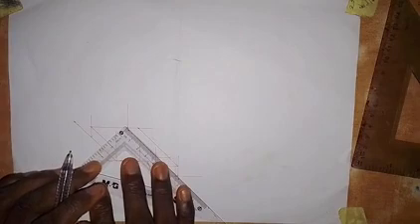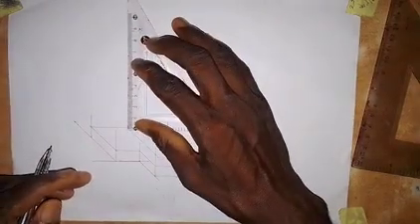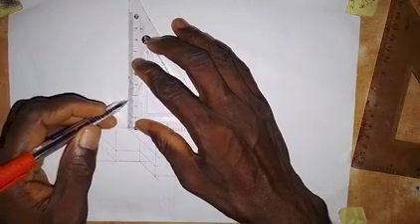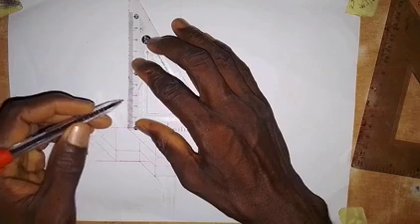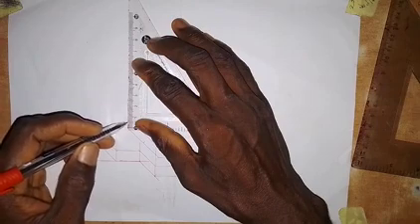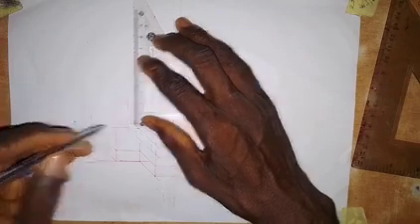What we have to do now is that from this point here, we have to take 20 millimeters forward. So this is 20 millimeters. Then on this line we take a measurement of 25 millimeters. We still need to extend it a bit. So this is 25, and I'm going to take 20 millimeters down, from this point to this point.